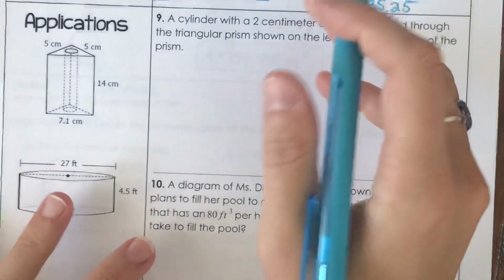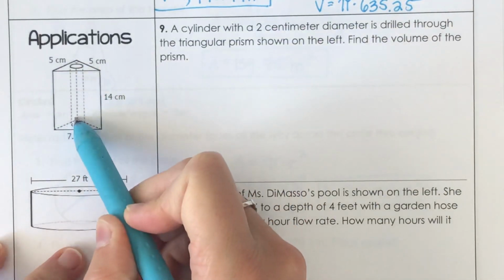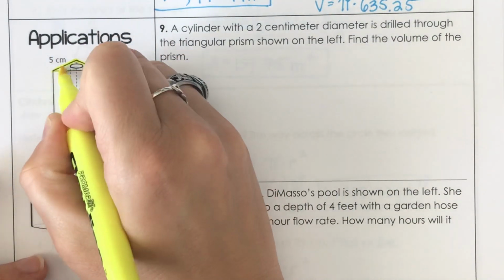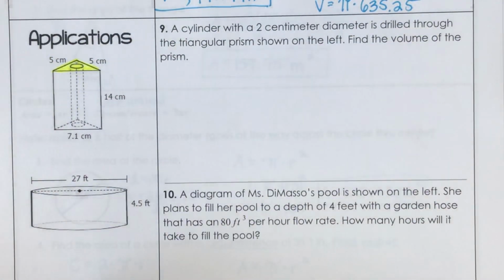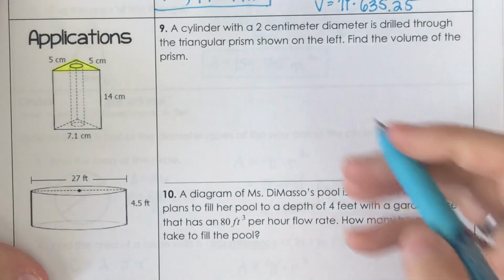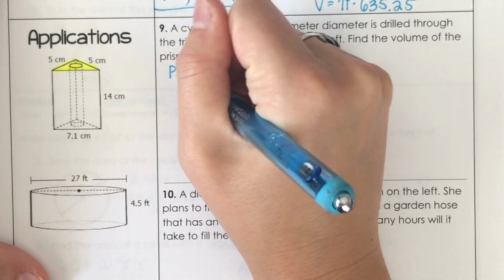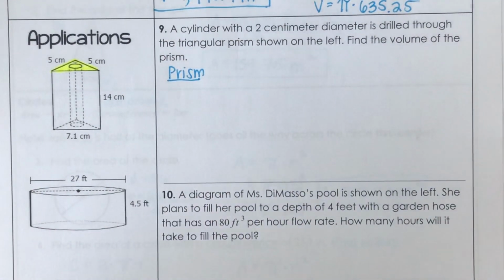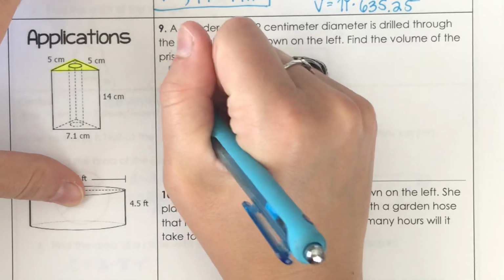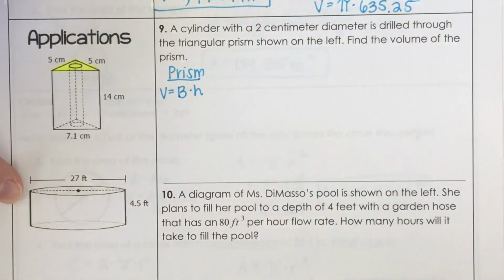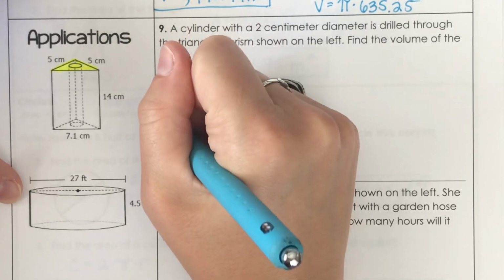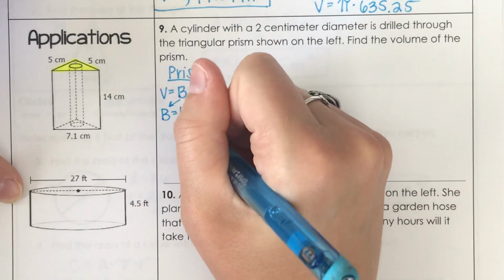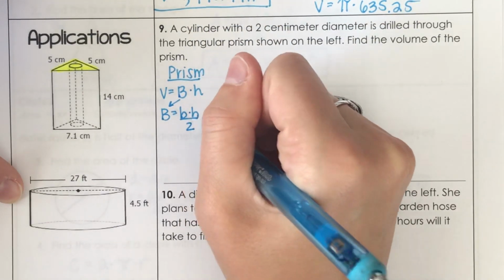Okay. So this prism's got a triangle at the top and a triangle at the bottom. I'm going to highlight it. Here's my triangle. So I know it's a triangle and a triangle, so it's a triangular prism. Okay, so the first one I'm going to do is just the prism. Now, to find the volume of a prism, it's area of the base, big B, times H. Now, my big B is a triangle, so that's base times height divided by 2.